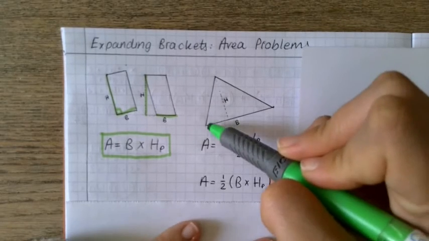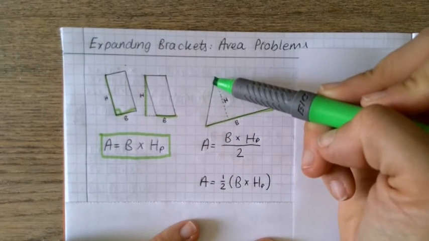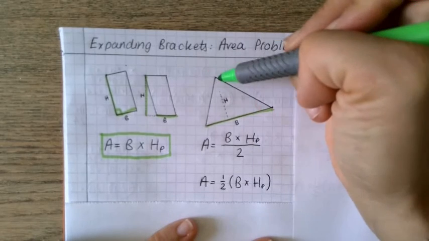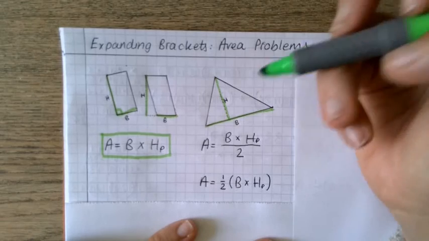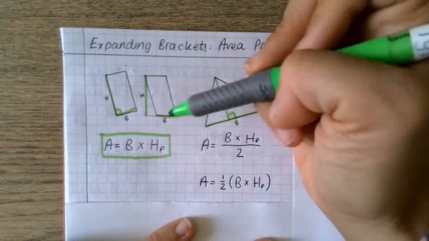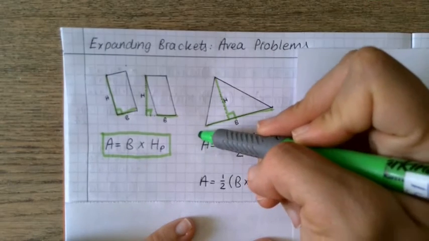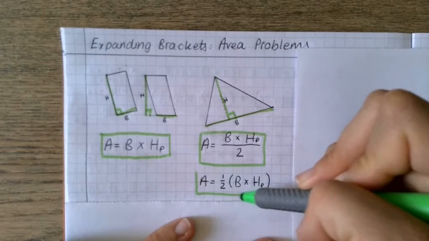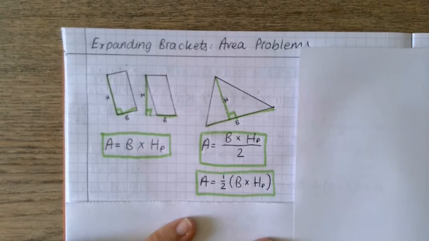So for this triangle, I've labelled the base here. Now the height is not either of these two edges of the triangle. The height actually goes through the triangle like that. They must be perpendicular at a 90-degree angle to each other. So base times height divided by 2, or a half times base times height to find the area of a triangle.